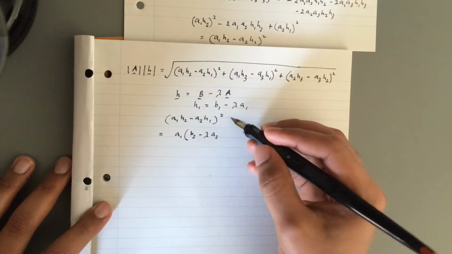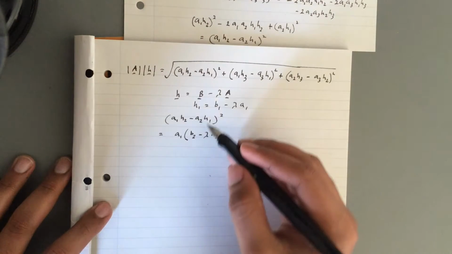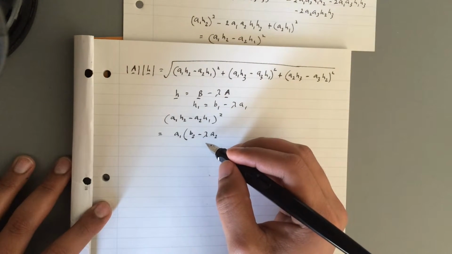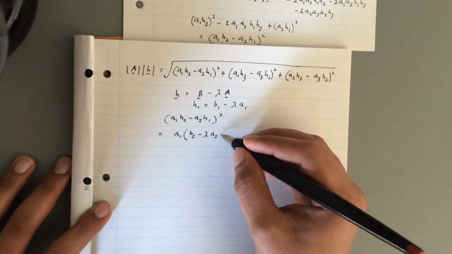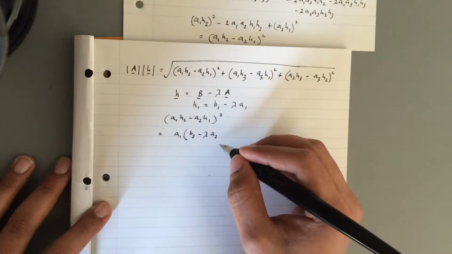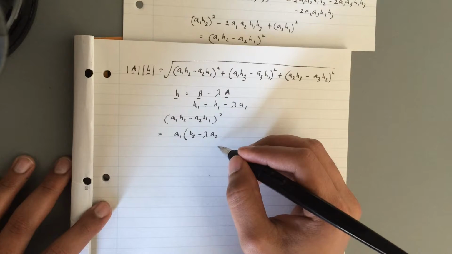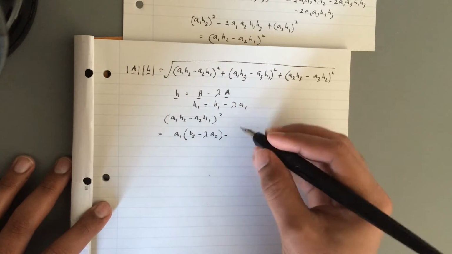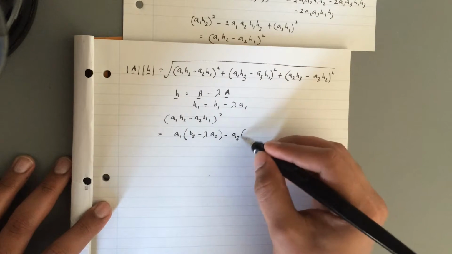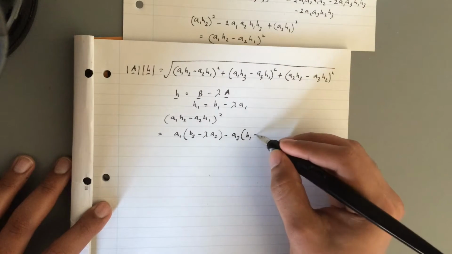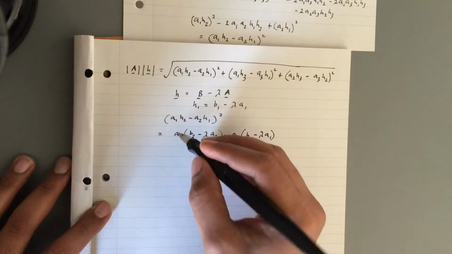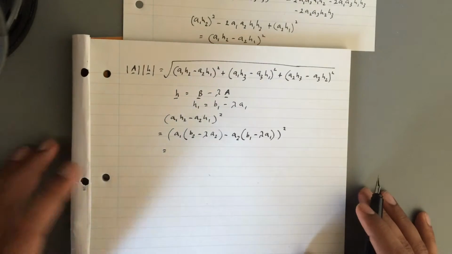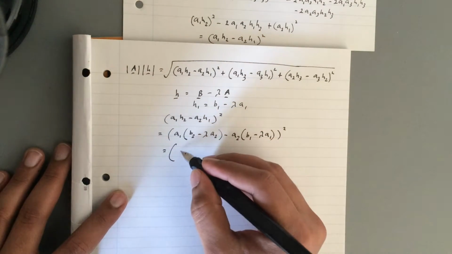We're substituting this into the H2 component. Minus A2 times (B1 minus lambda A1), all squared.